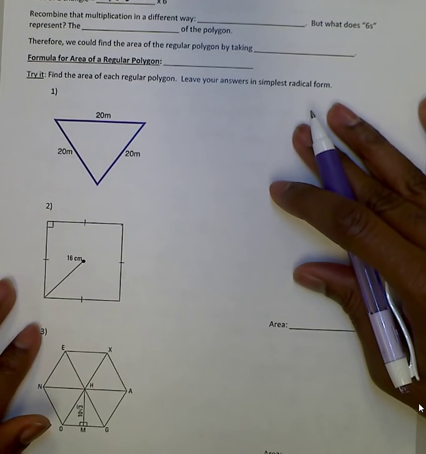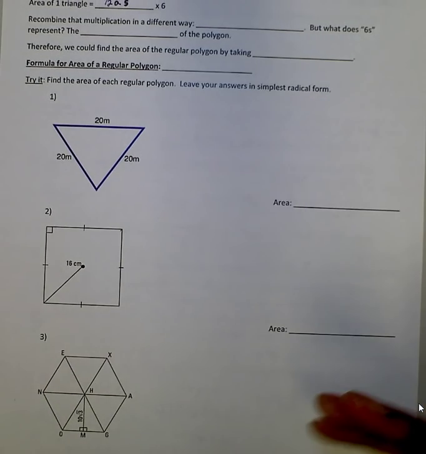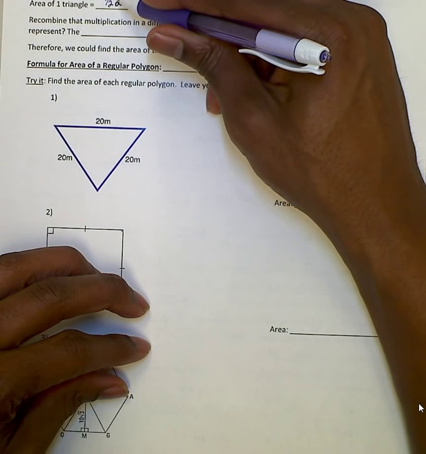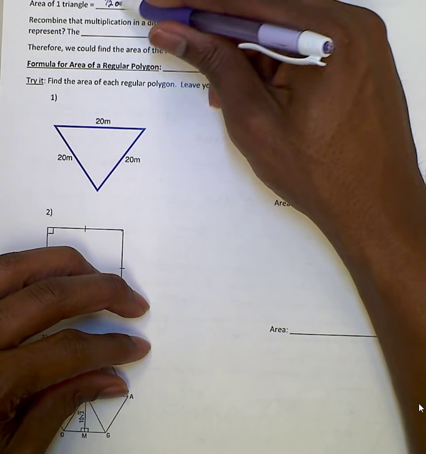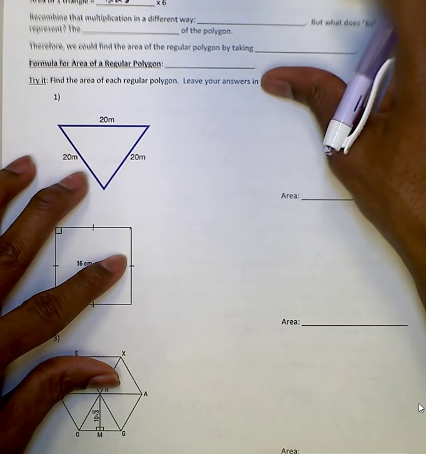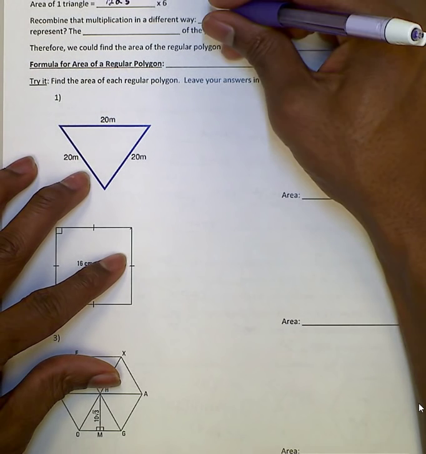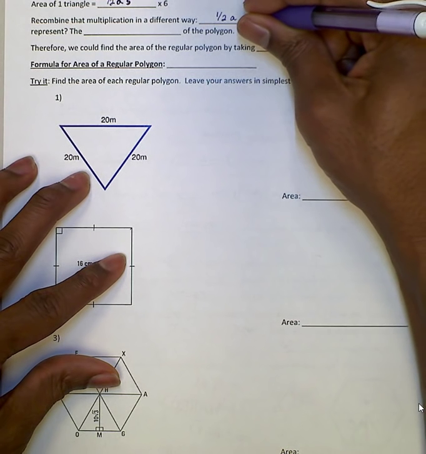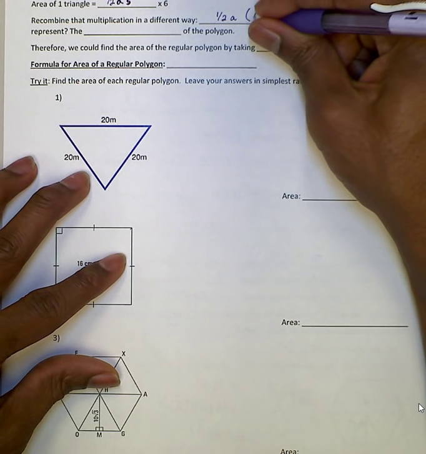Now what we're going to do is recombine this in a different way. Instead of doing 1/2 the apothem times the side length for the area of a triangle, times 6, we're going to move it around and say, what if we do 1/2 apothem, and I want to group this as 6s.